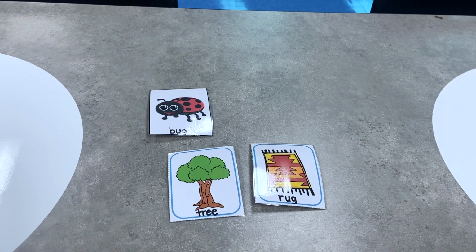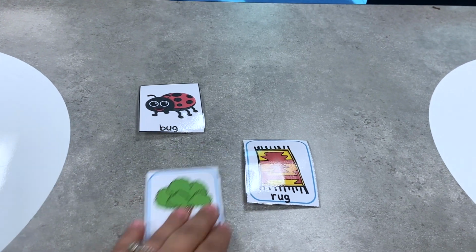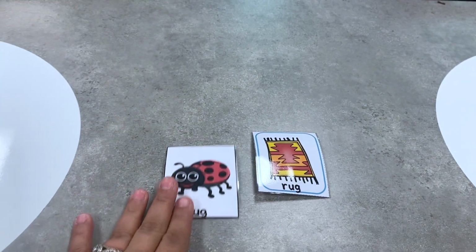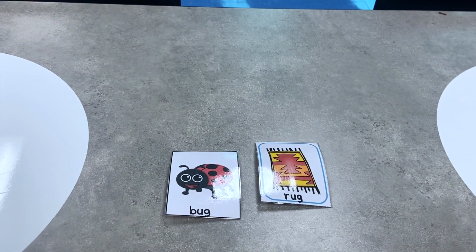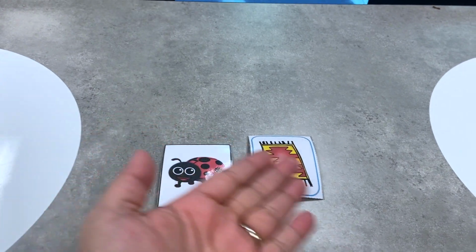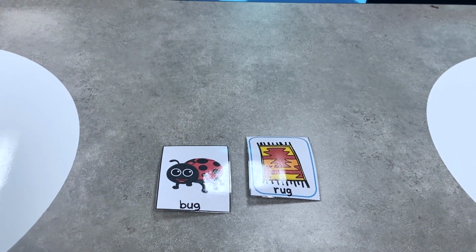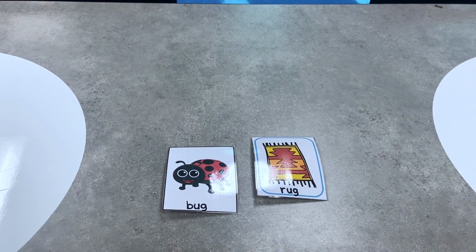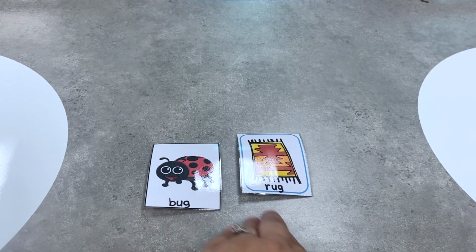Do they sound the same? And they would say no. Okay, so then we would take that one away. Then we would go bug, ugh, rug, ugh. Does ugh and ugh sound the same? Yes, so that way they hear that sound and then they hear the whole word.